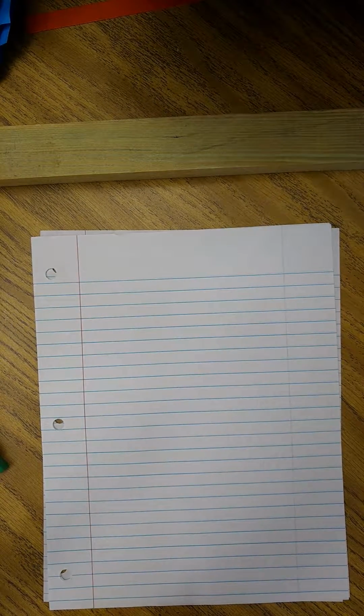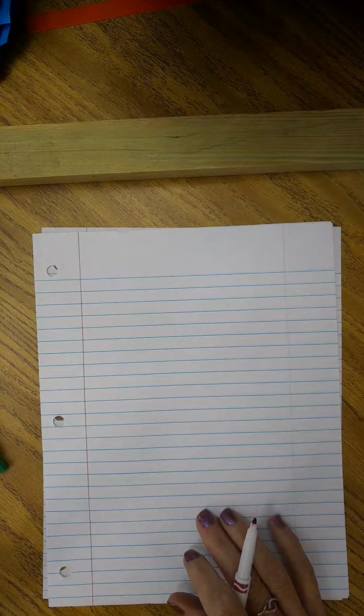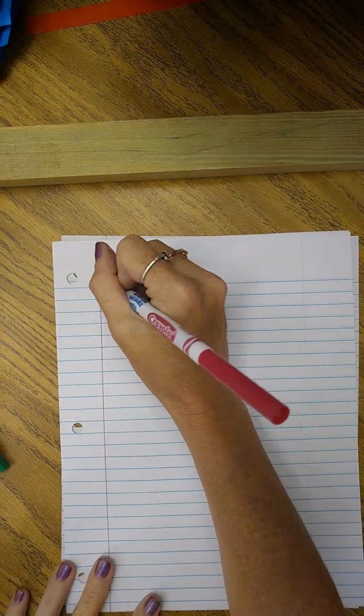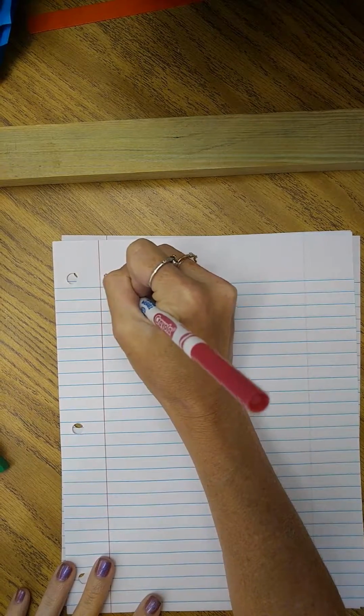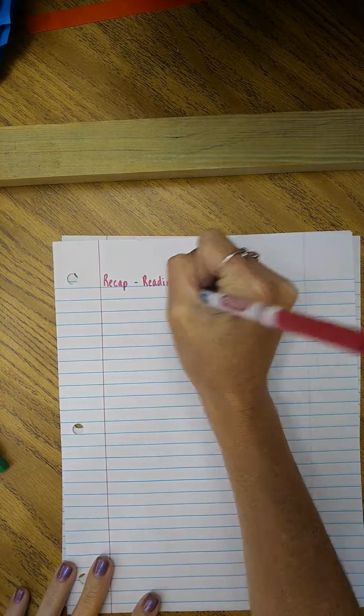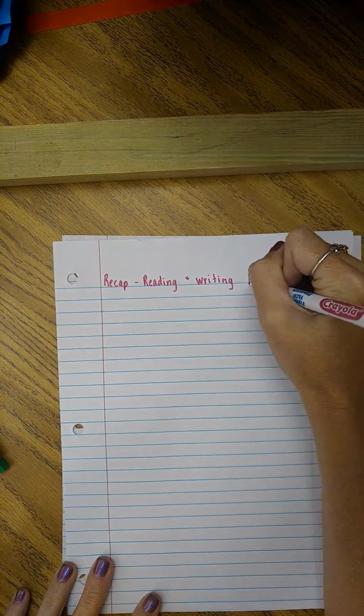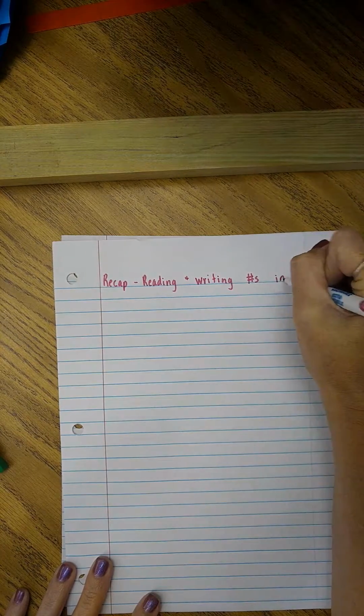We focused on reading and writing numbers in different forms. So this is a recap. Reading and writing numbers in different forms.